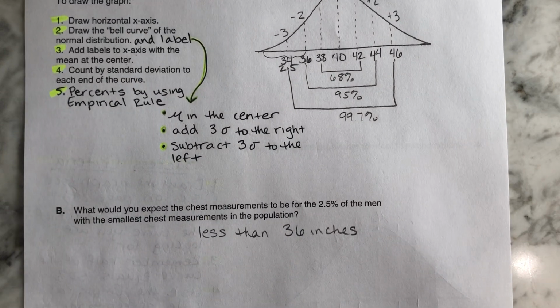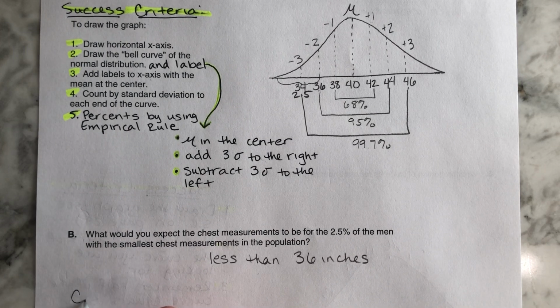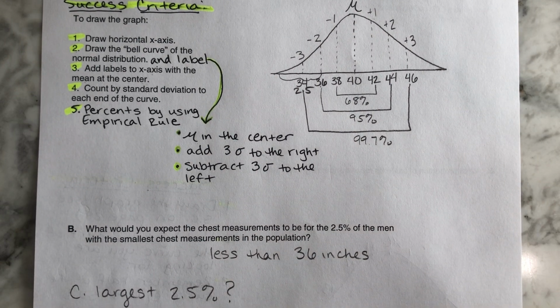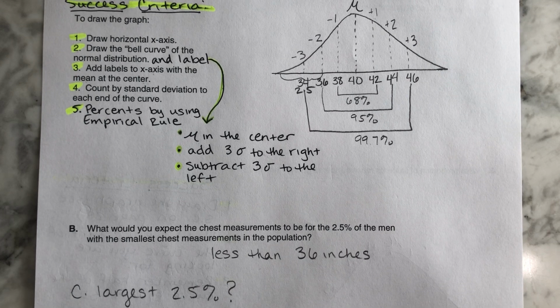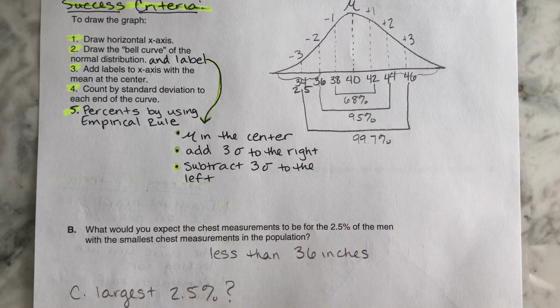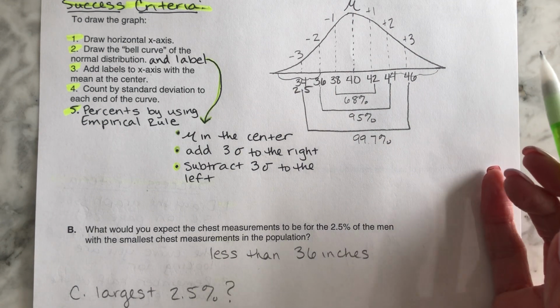Okay. So what about this question? This is the one I want you to try on your own. What about the largest 2.5%? What chest size would the largest 2.5% be? Try that one. Okay, so the largest 2.5% falls over here. So this is going to be men with chests greater than 44 inches.